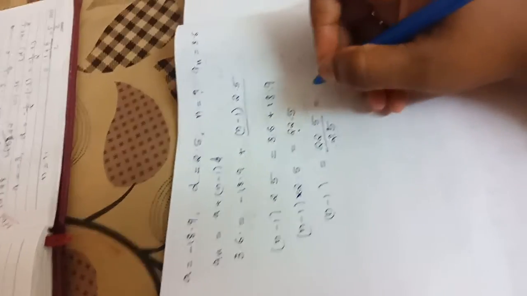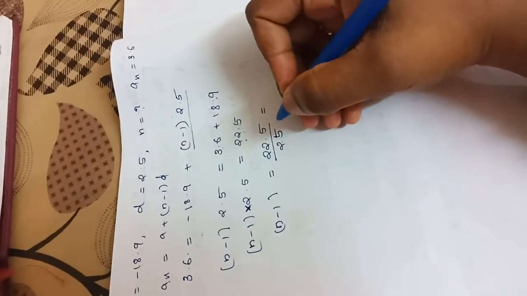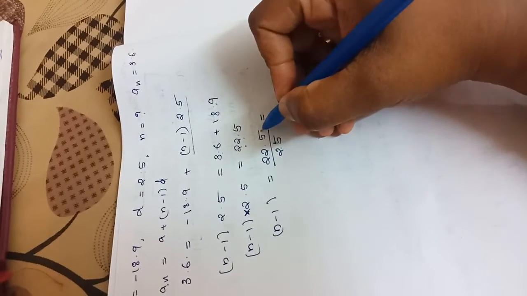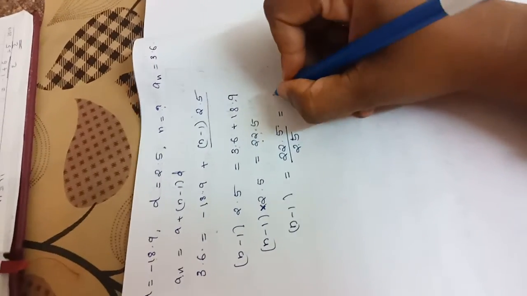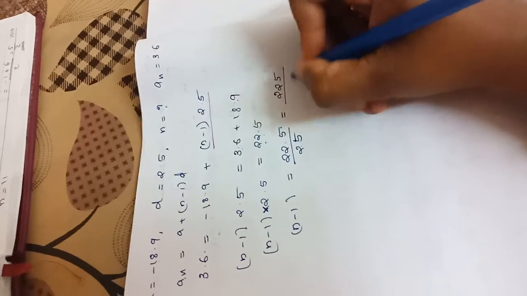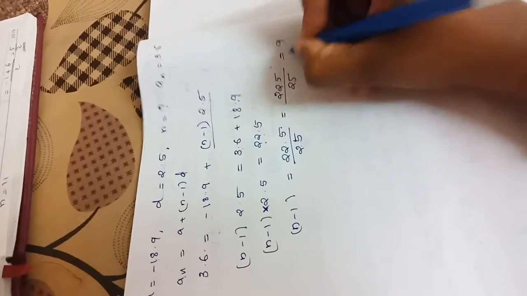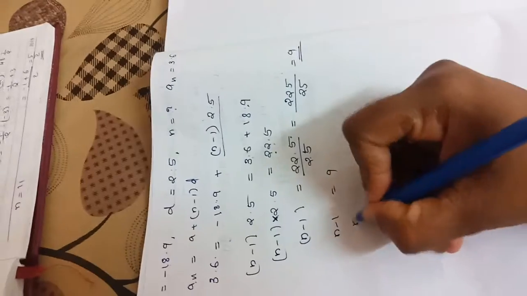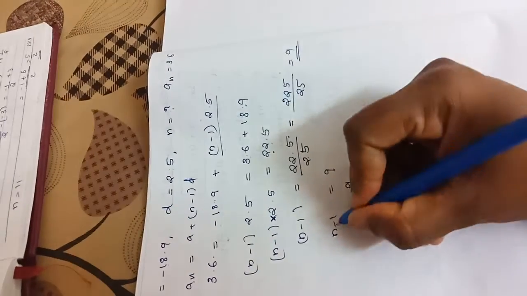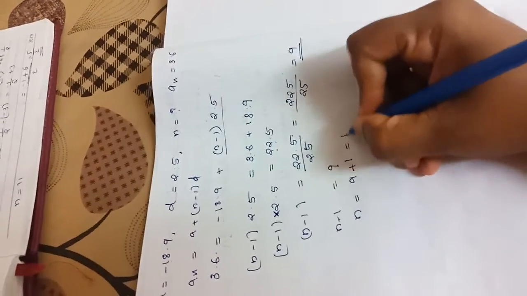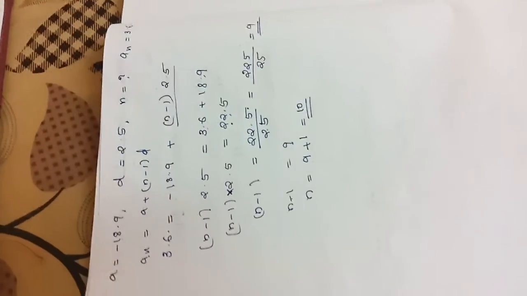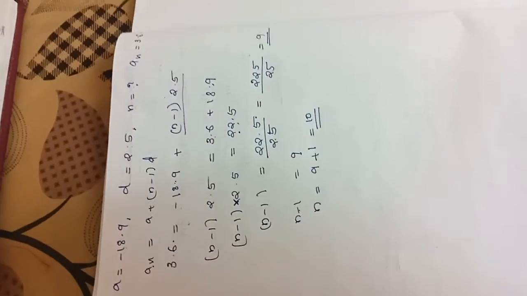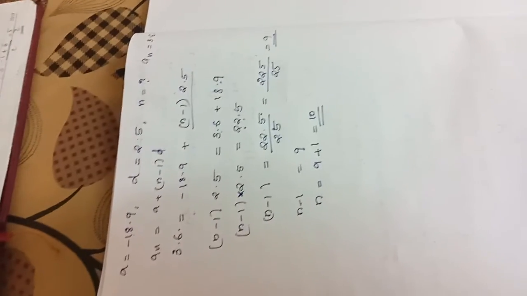How can you calculate it? These two are decimal numbers, so I am multiplying by 10 in the numerator and the denominator. So you will get 225 divided by 25, which is equal to 9. Now n minus 1 is equal to 9. So n is equal to 9 plus 1, which is equal to 10. Now you got n is equal to 10. Okay, fifth part, do it as homework.